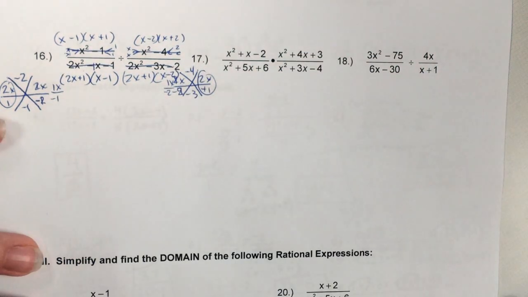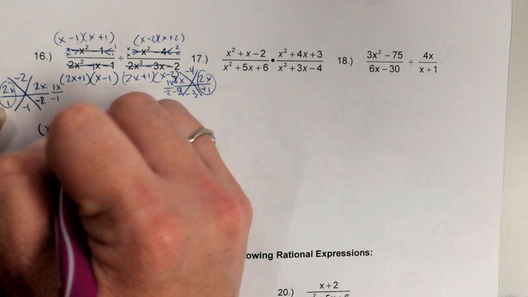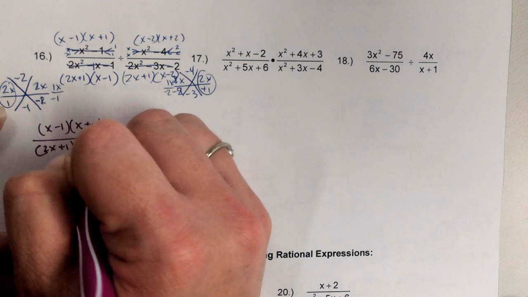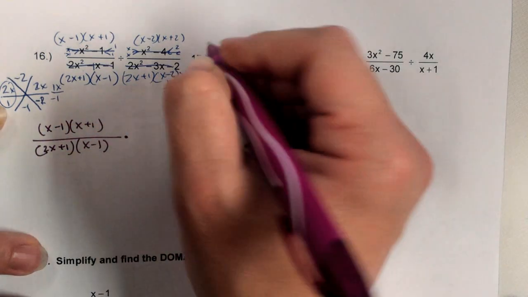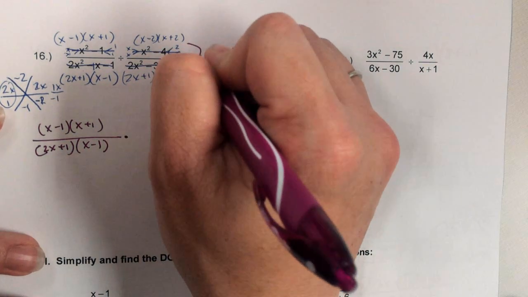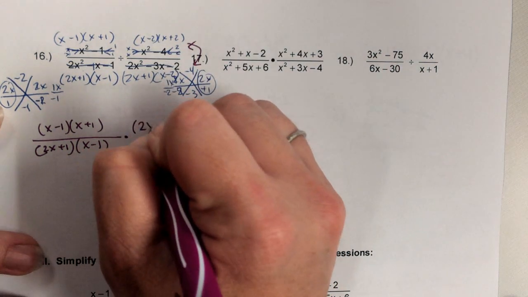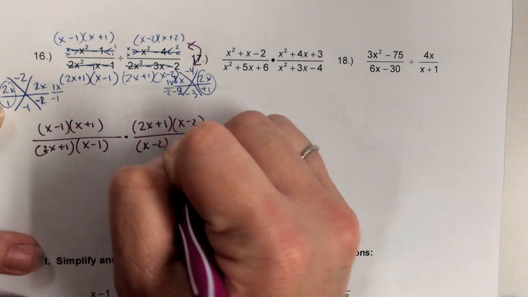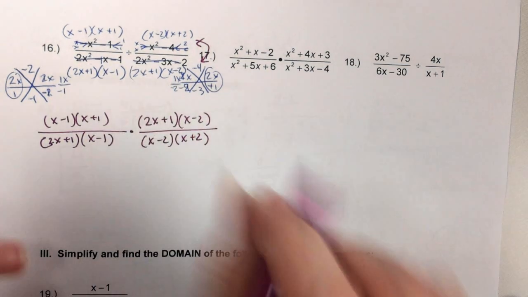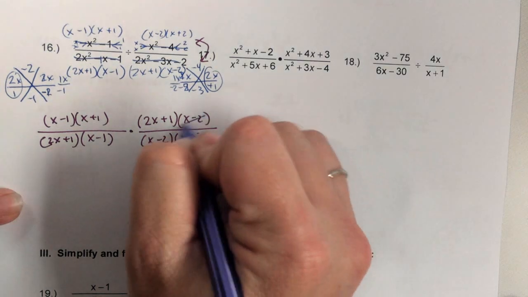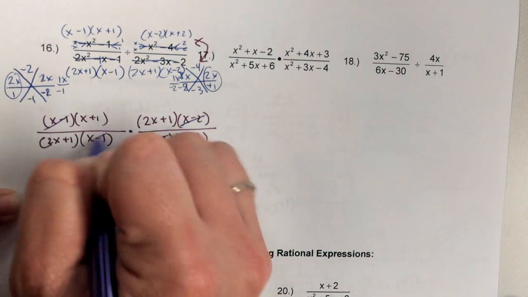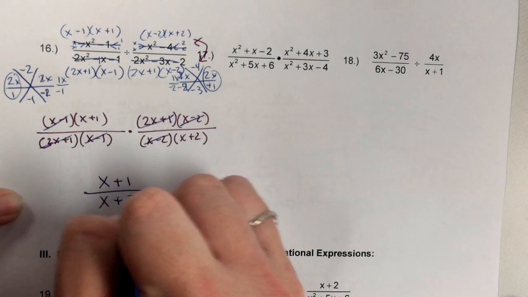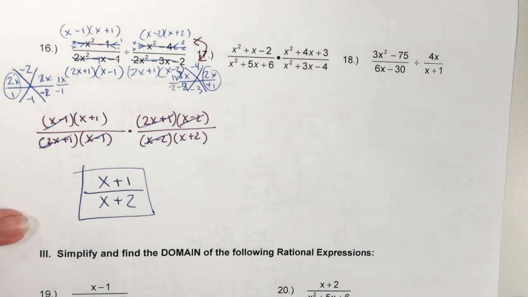And so now we're going to rewrite it. Remember, the first one stays the same. So x minus 1, x plus 1 over 2x plus 1, x minus 1. Change it to multiplication and flip the next one. So I get this 2x plus 1, x minus 2 over x minus 2x plus 2. So then we cancel what we can cancel. So our x minus 2's cancel, our x minus 1's cancel, and our 2x plus 1's cancel. So we're left with x plus 1 over x plus 2. So that's that one.